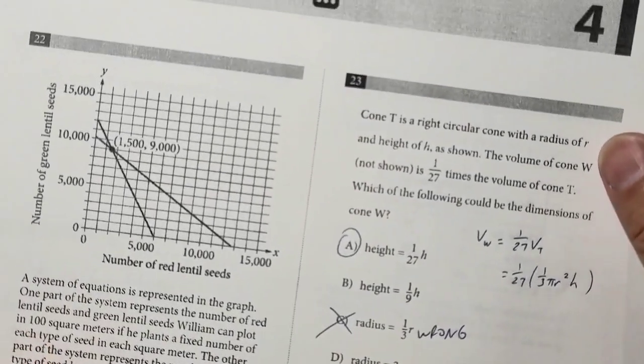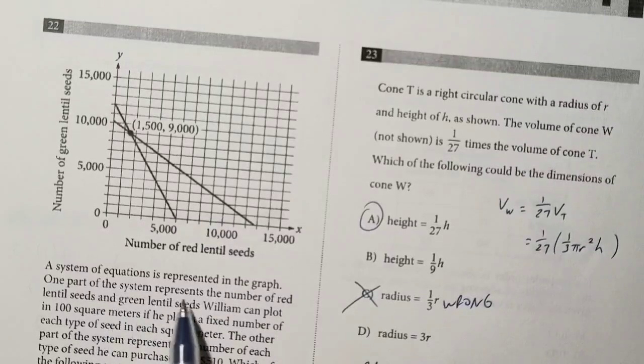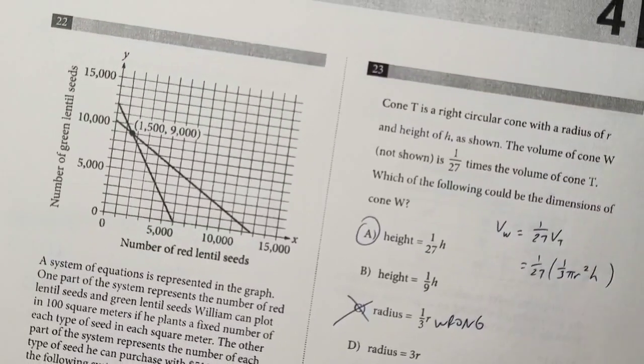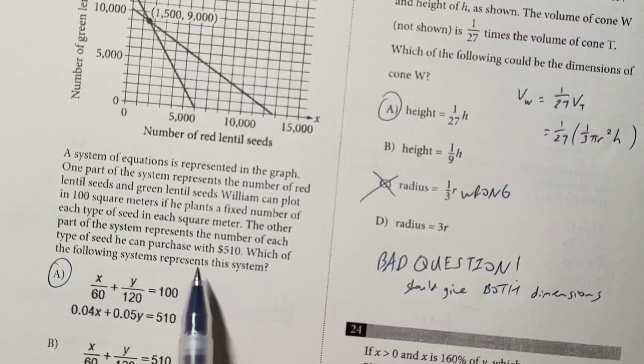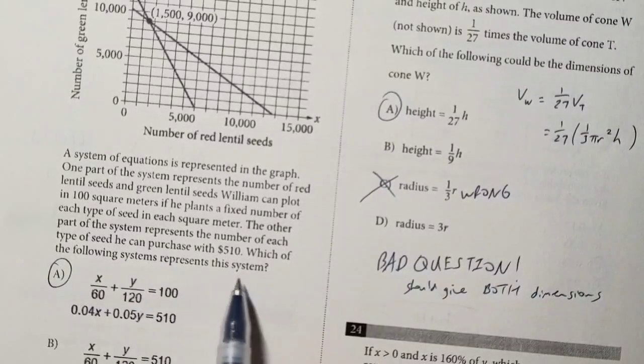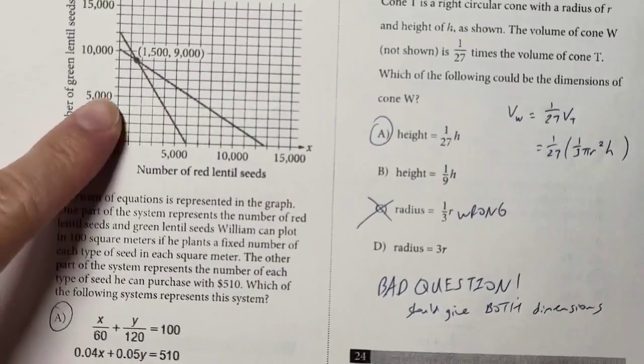This one's next. Okay, system of equations represented in the graph. One part of the system. Honestly, I didn't read any of this. Which of the following systems represents the system? You're just trying to figure out which of these equations matches this.